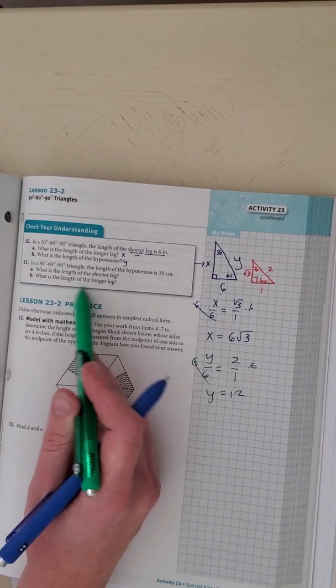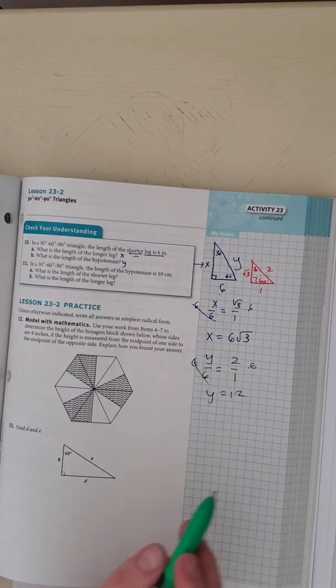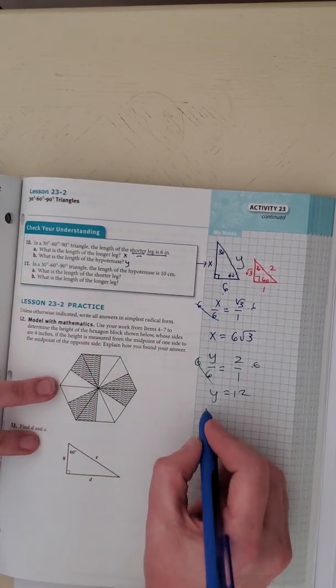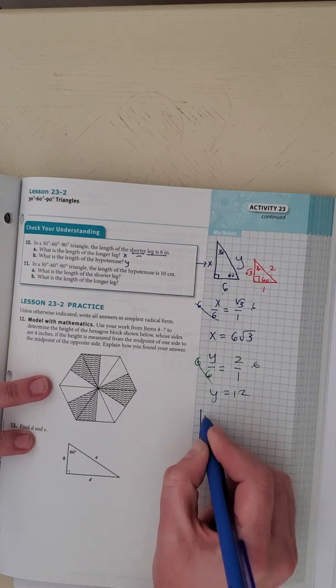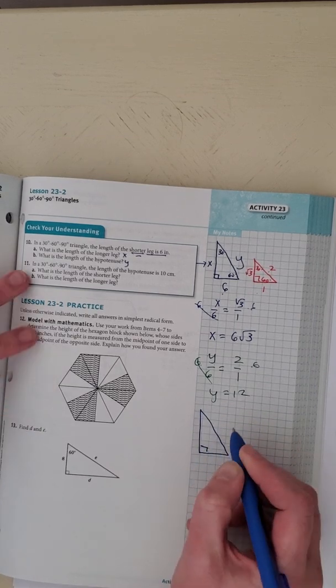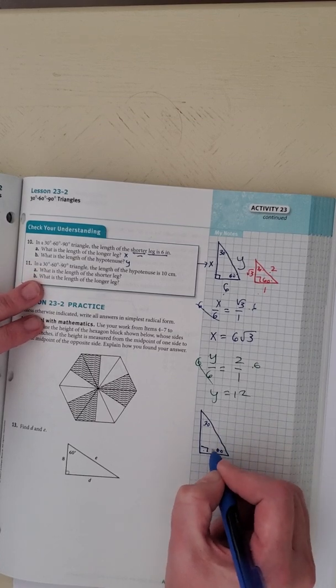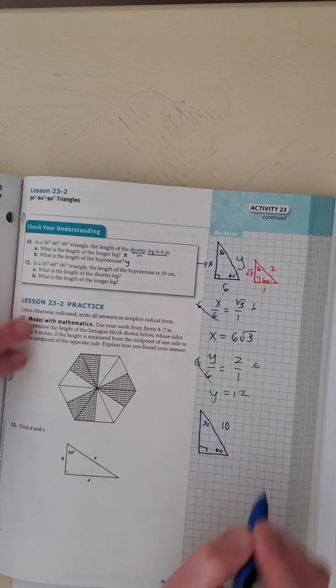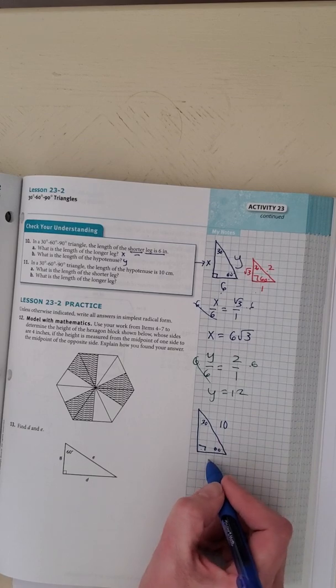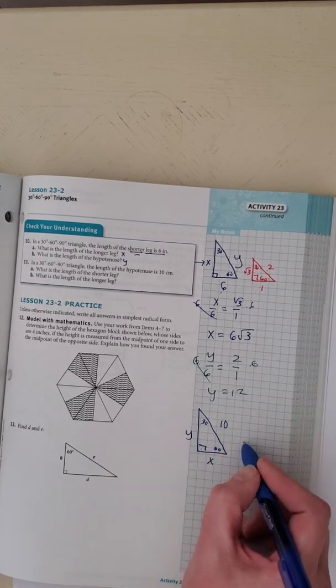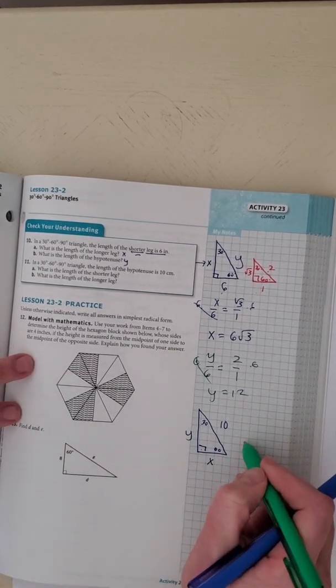All right, you should try the next one on your own. I'm going to go ahead and draw it. So you should pause and try it. But I'm going to go ahead and draw it out. And I have 30, 60, 90, and the hypotenuse is 10. You should set up your proportion, right? Call one of these x and the other one y. And then you draw your reference triangle.